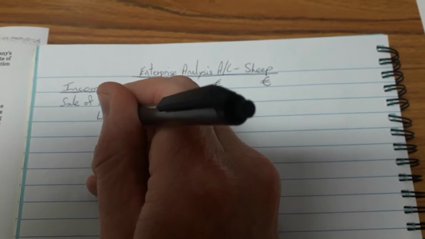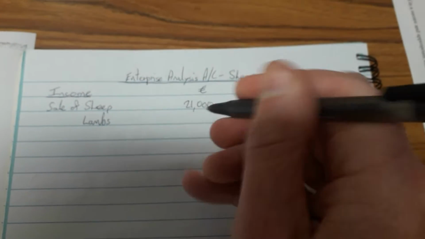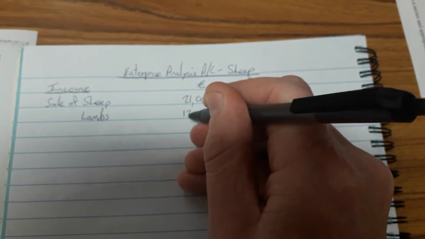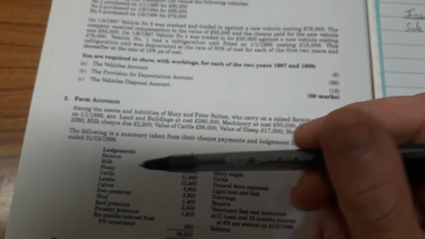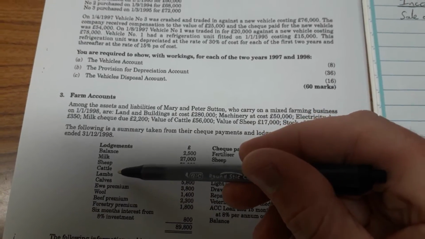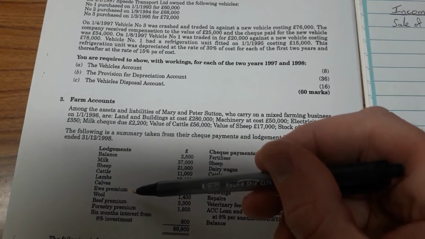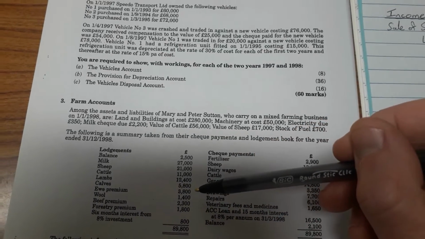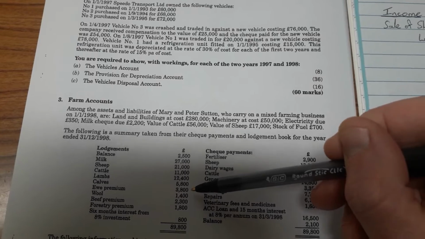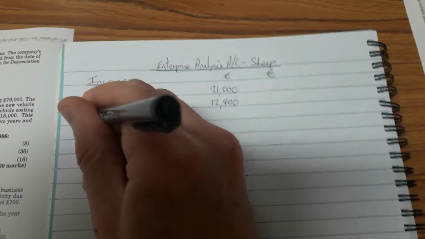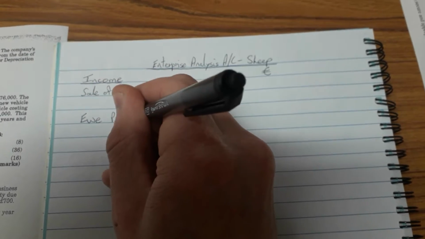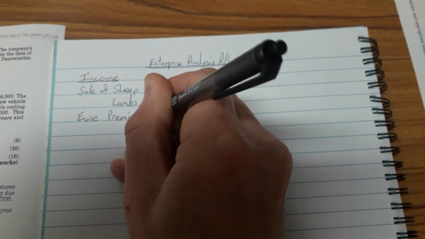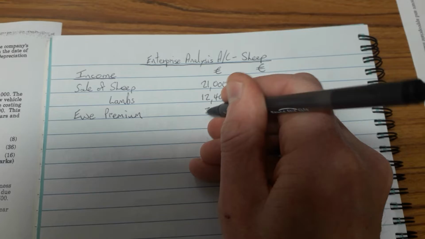So again, sale of lambs, 12,400. Next, as we keep looking down along, cattle, lambs, calves, the ewe or yo premium is 3,800. That has to go in, because that's a female sheep, isn't it? Premium and 3,800.